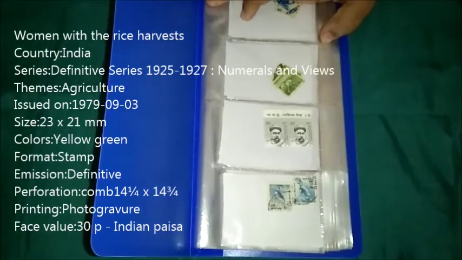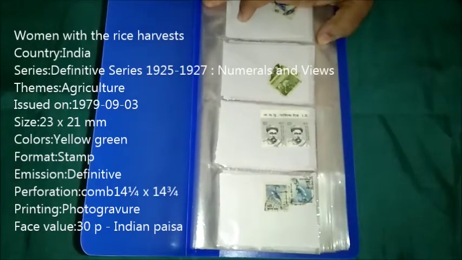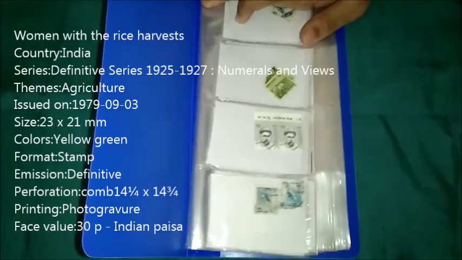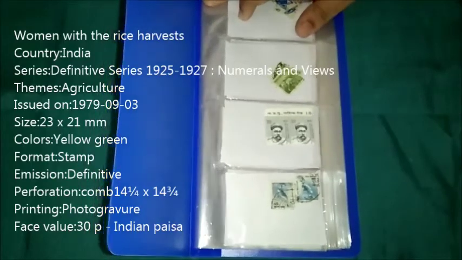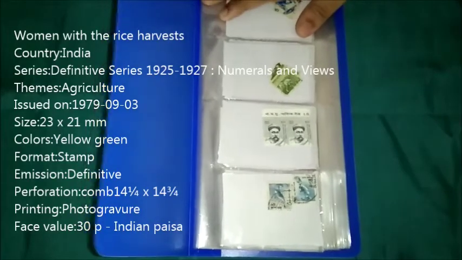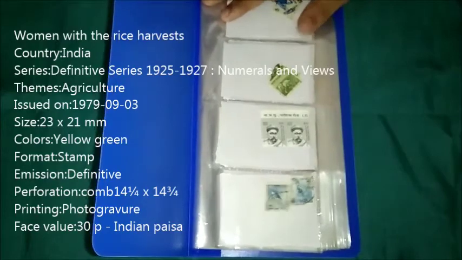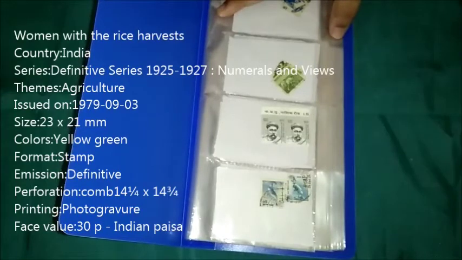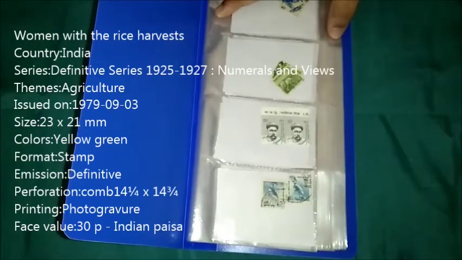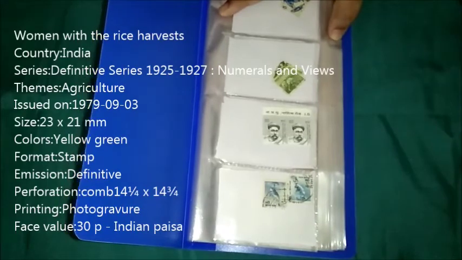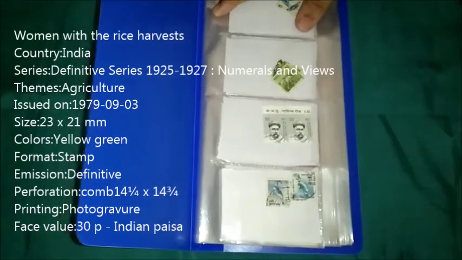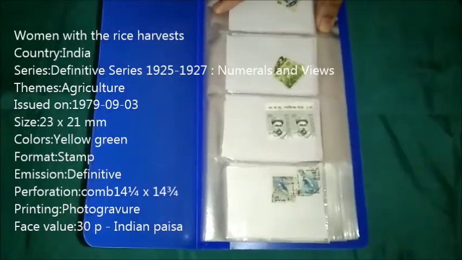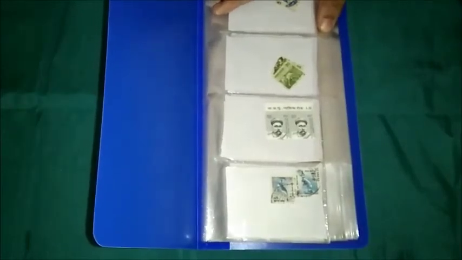Going on with our fourth stamp for today, it is a woman with rice harvest. We Indians typically do farming, and this stamp was made in pride of farming and the women working in the farming field. And this was issued by India, and the series is the definitive series 1925 to 1927. I'll tell you about this. And this is numerals and views, and then the theme is agriculture. As we know, farming, agriculture, everything belongs to the same family.